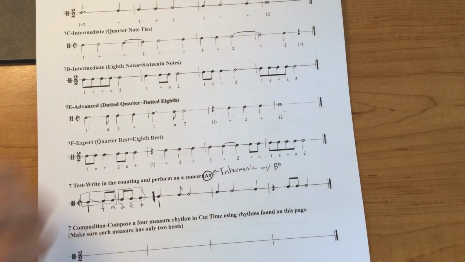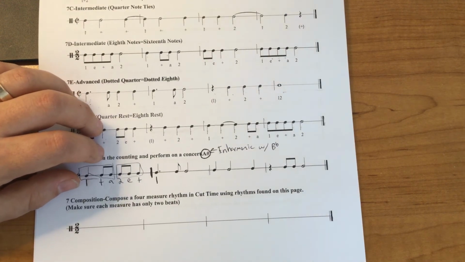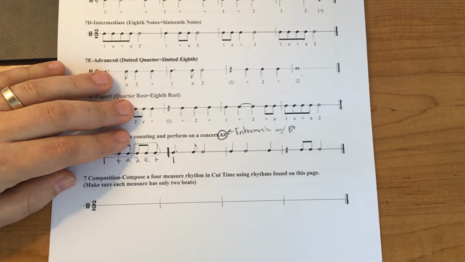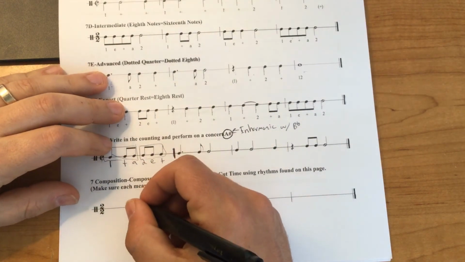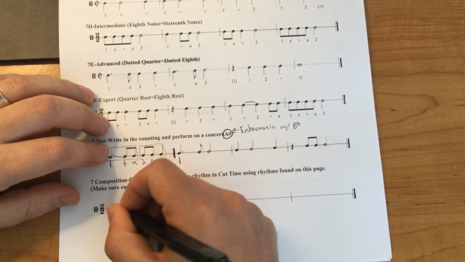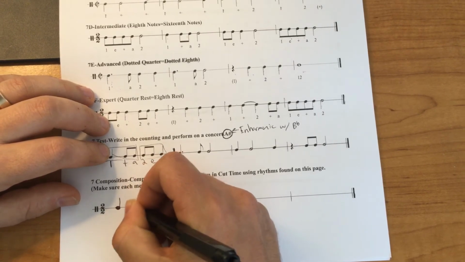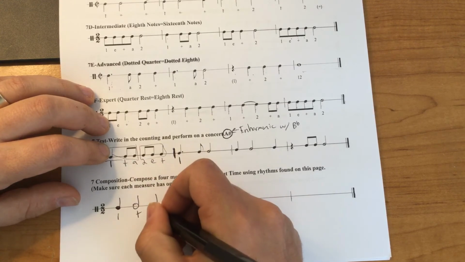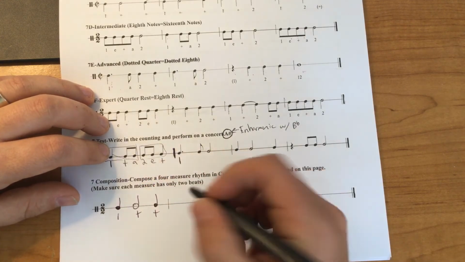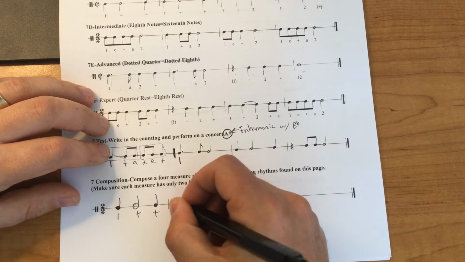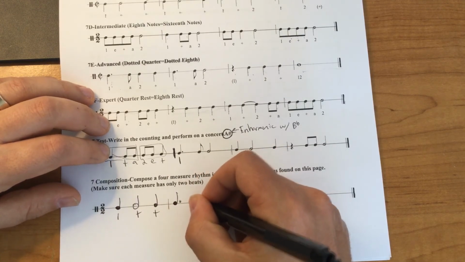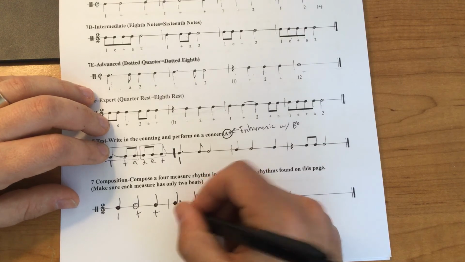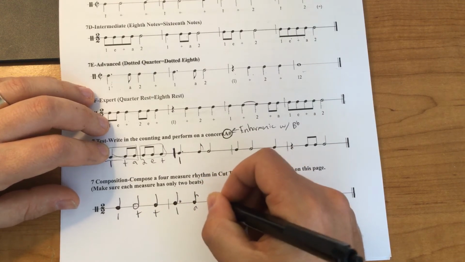Okay, and let's compose. So we're only using rhythms found on this page. Make sure each measure has only 2 beats. The time signature is written in for us. Let's do it. Let's start off with our 2-beat syncopation in cut time. So that would be 1 and quarter, half, quarter. Let's then go to what would be like our dotted eighth-sixteenth, but is actually a dotted quarter eighth note, 1. And let's do 2 and.